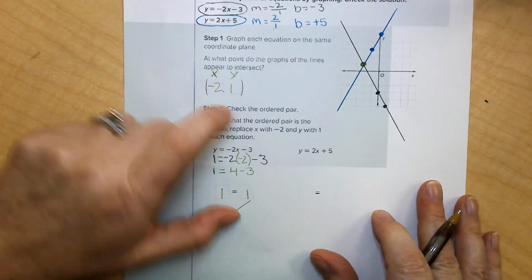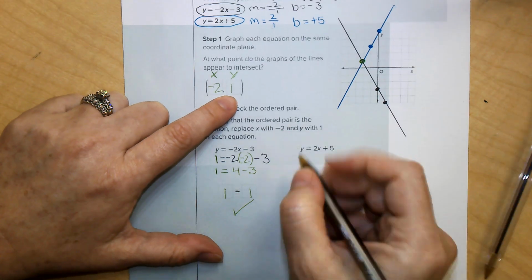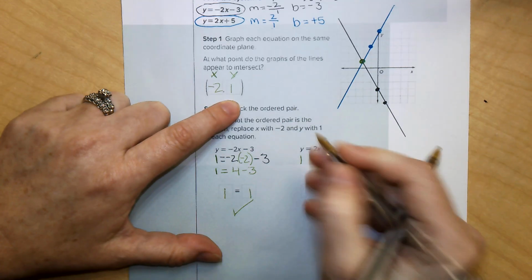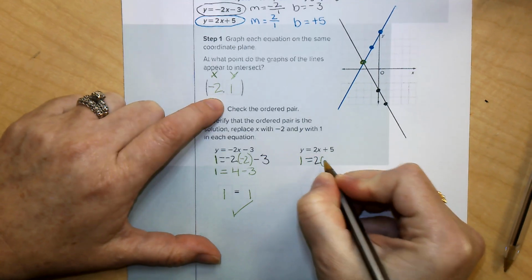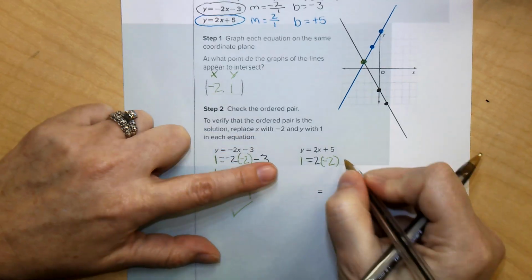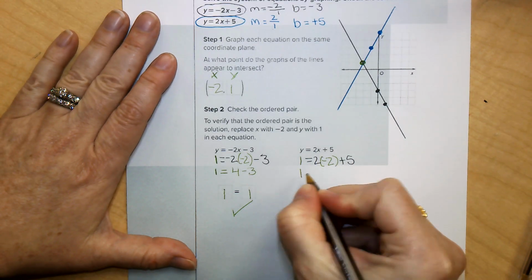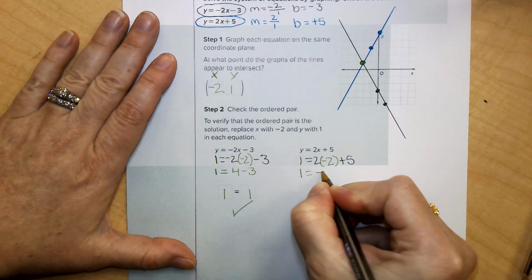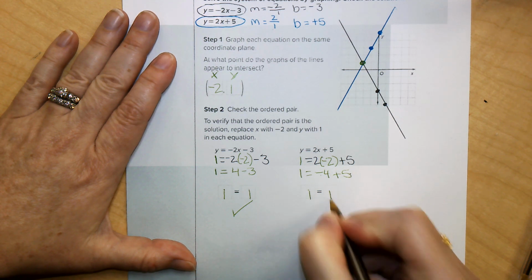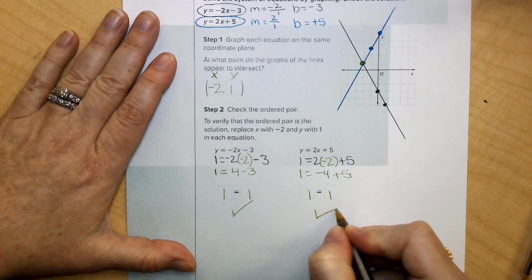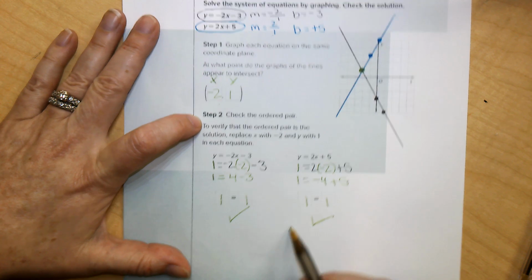Now let's see if the same point satisfies this equation as well. So the y value is 1 equals, this time it's 2 times the value of our x, which is negative 2, plus 5. So 1 equals 2 times negative 2, which is negative 4, plus 5. Well, negative 4 plus 5 is 1. All right, we're able to say yes to both, or give both of them checks. So this is definitely our solution, and we have checked it.